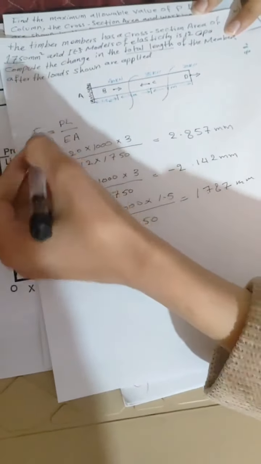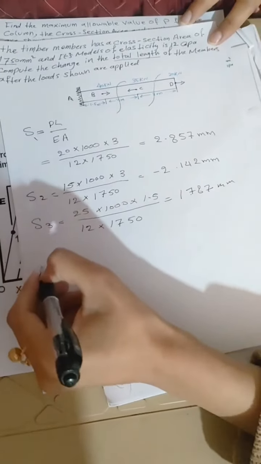In this question, he wants the total elongation. So we have to take the summation of the three elongations to get the total elongation.